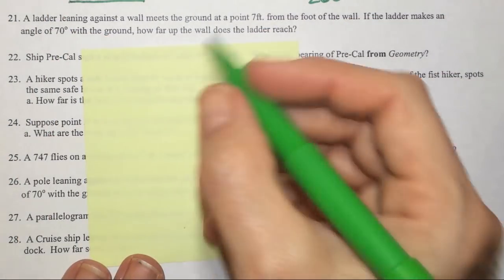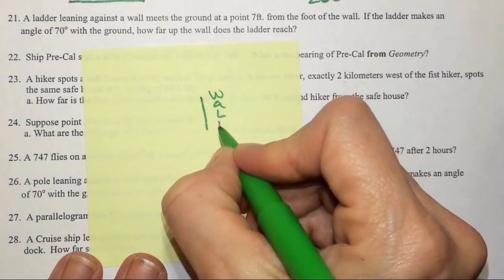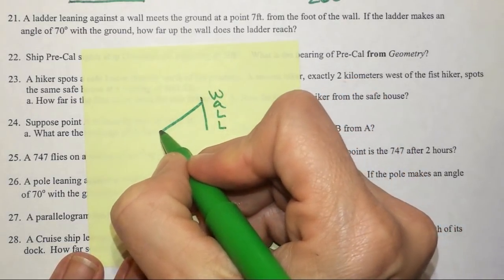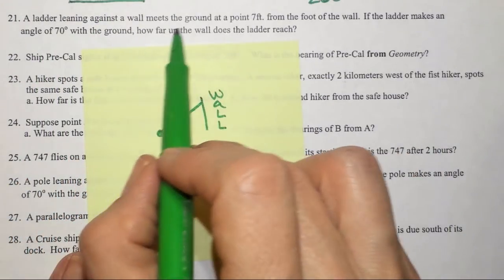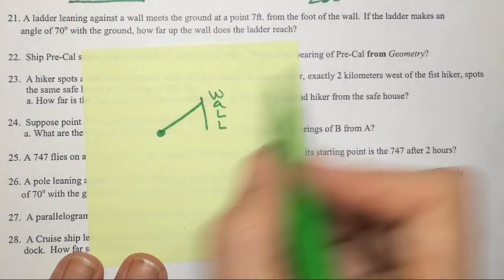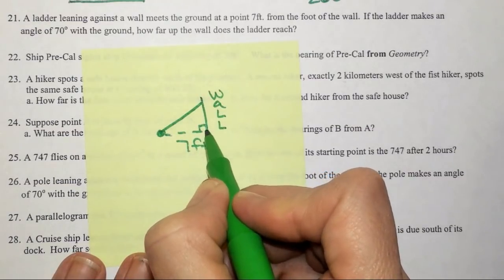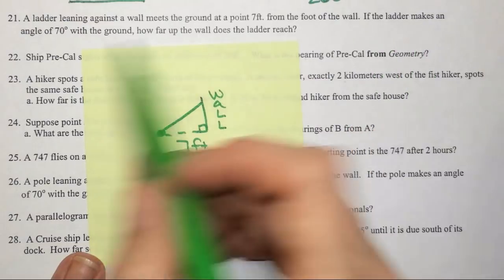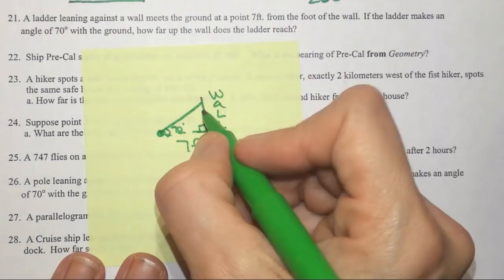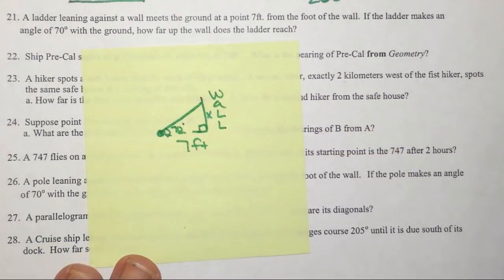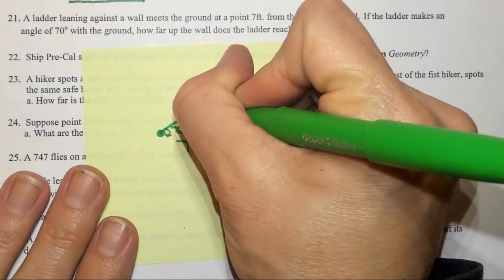Okay, so a ladder is leaning against a wall. So we're going to make this my wall, and here's my ladder leaning against it. The ladder meets the ground at a point 7 feet from the foot of the wall, so this is 7 feet. This is a 90-degree angle. If the ladder makes a 70-degree angle, how far up the wall? They want to know this right here on the outside. So if this is 70 and this is 90, this inside piece is 20.